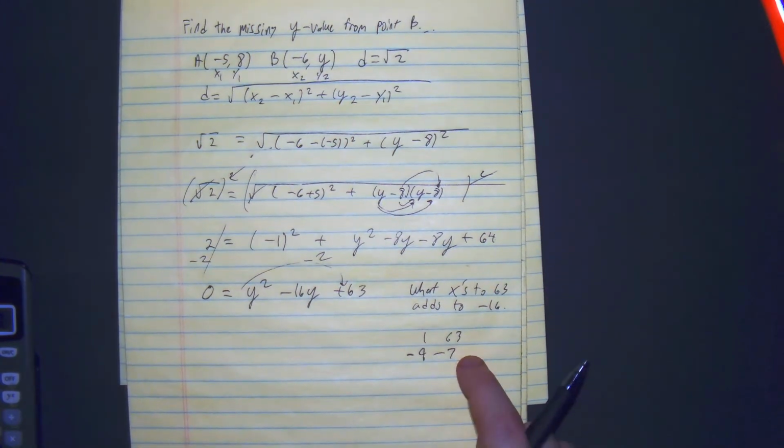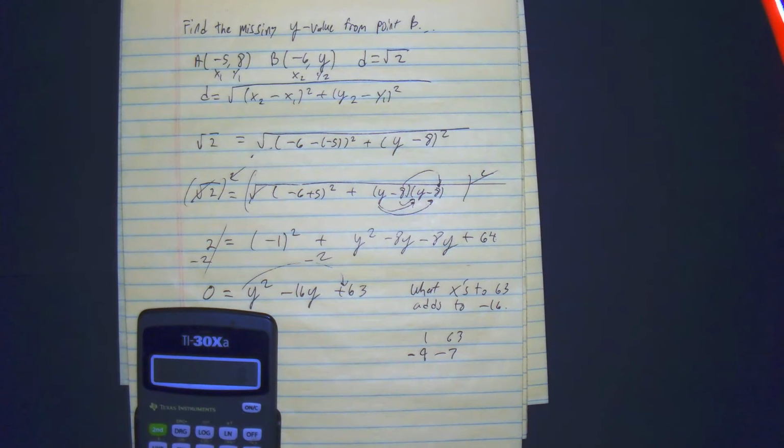If you didn't see this right away, you just have to work your way through it. Like 63, I believe, is divisible by 3. Of course, it would be 3 times 21, and you just keep trying to figure it out.